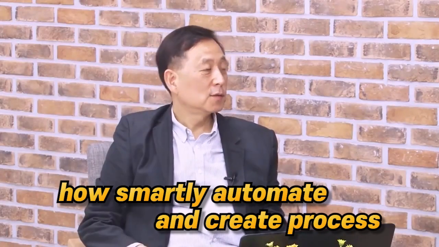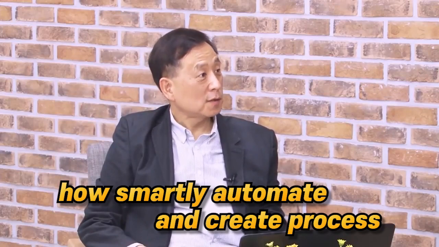And this is not a one-time development. The data is dynamic and constantly evolving. Both the model and the environment need continuous improvement and updates. Exactly. As the data in reality changes, the model derived from the algorithm also needs to be continuously upgraded. The key to competitiveness will be how smartly you can automate and create a seamless process.